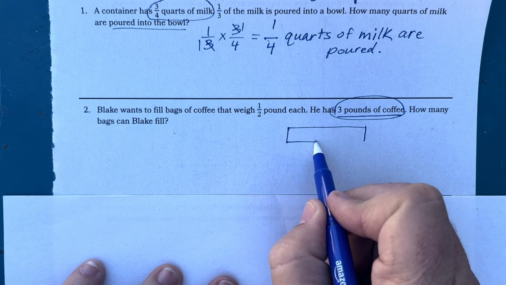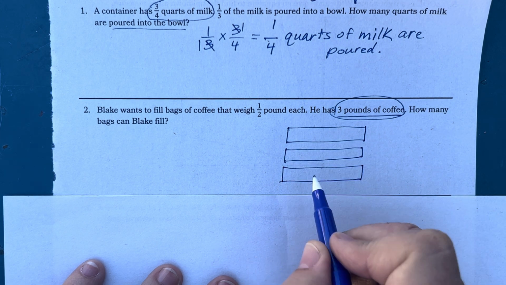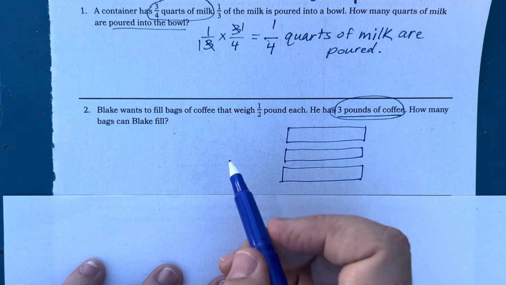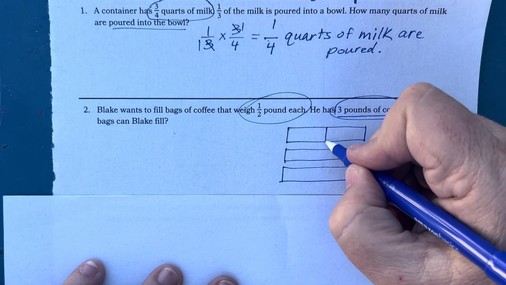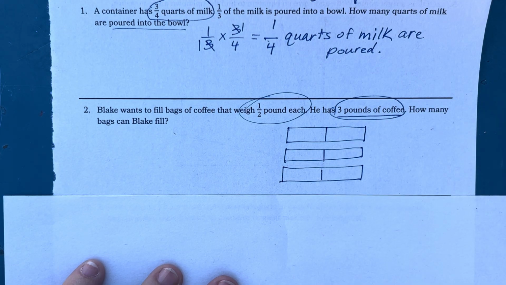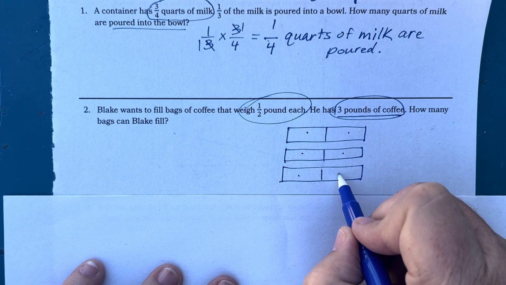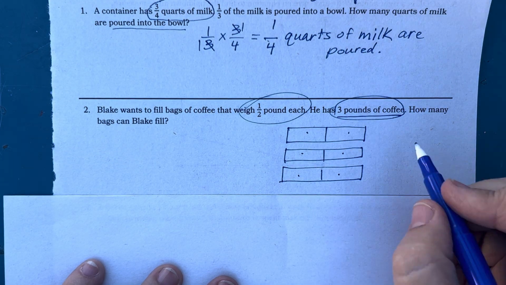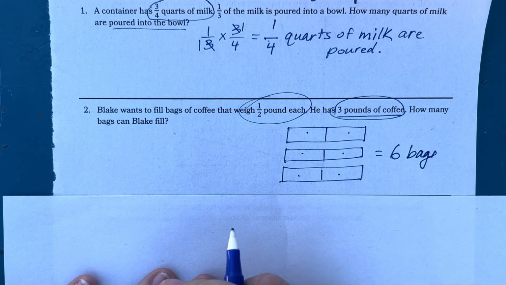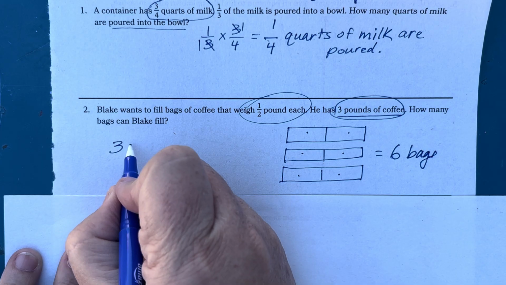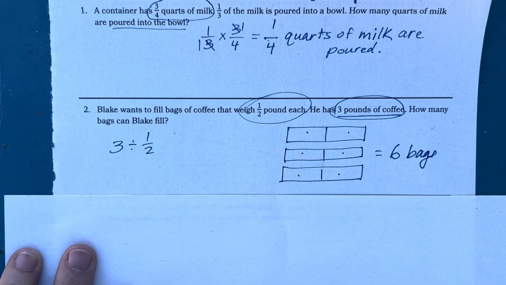Here's my 3 pounds. I could use my 3 rectangles, and I could say this represents my 3 pounds, and each bag is getting a half of that pound. I could break these in half and see how many pieces I have. I have 1, 2, 3, 4, 5, 6 bags worth, right? I could draw a picture to show that it's 6 bags. Or I could say 3 divided by 1/2. Either one is going to get me that answer.